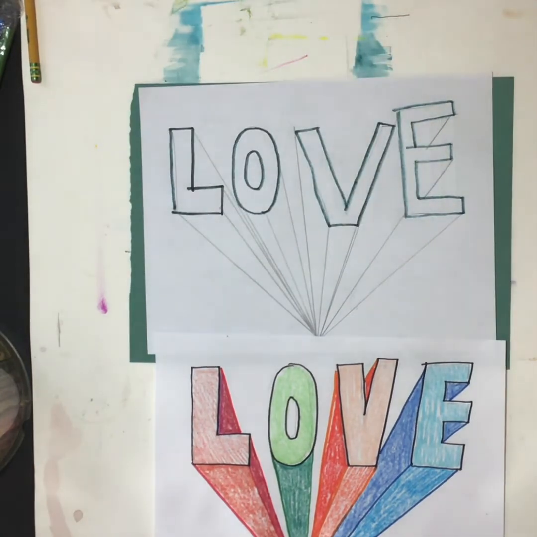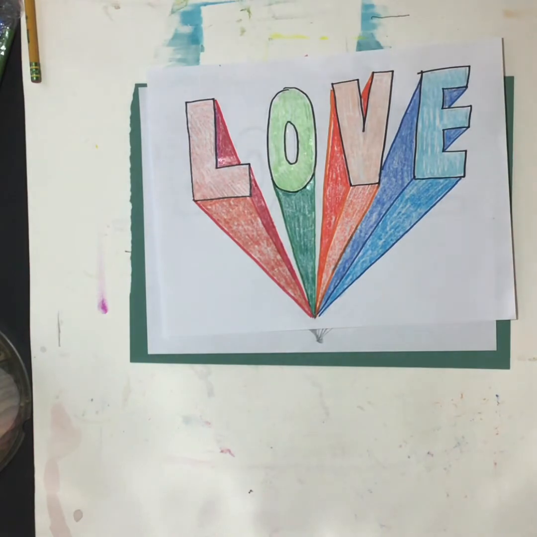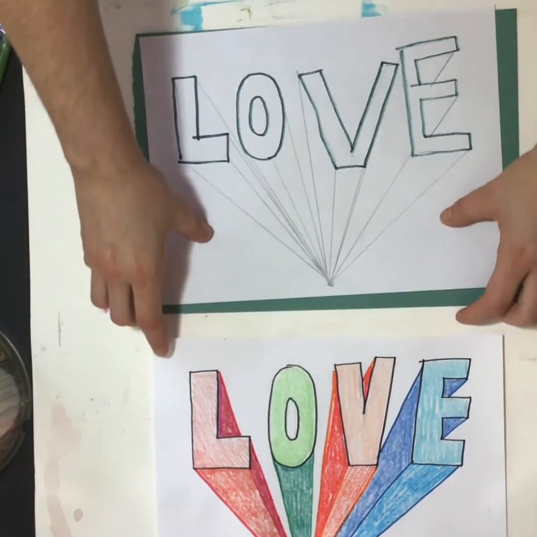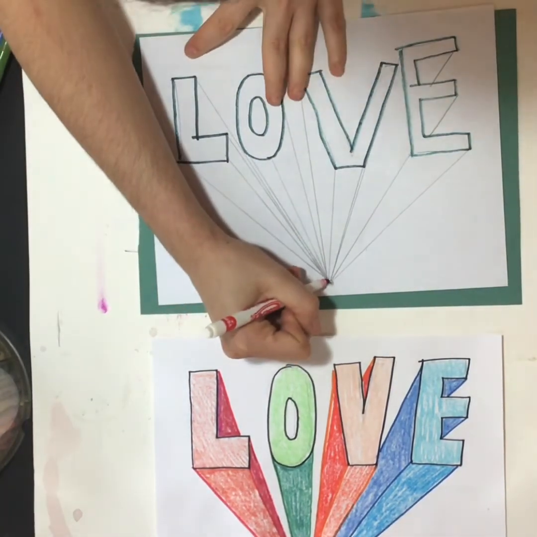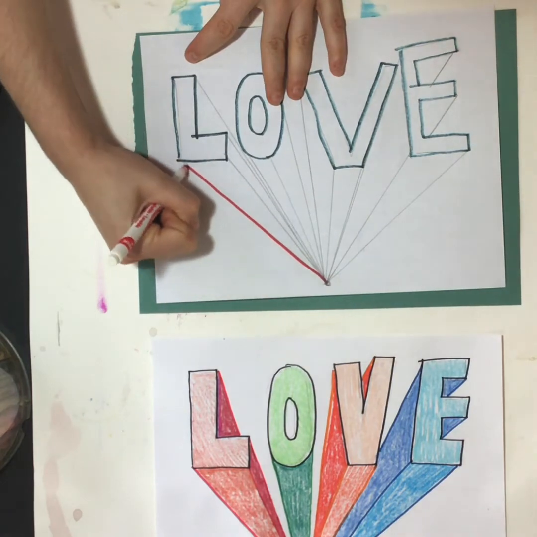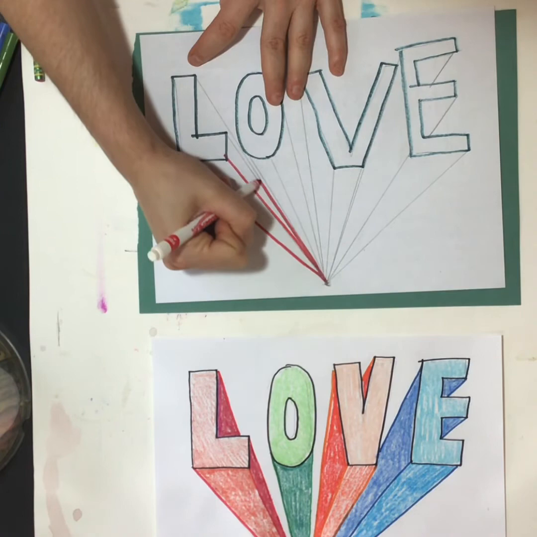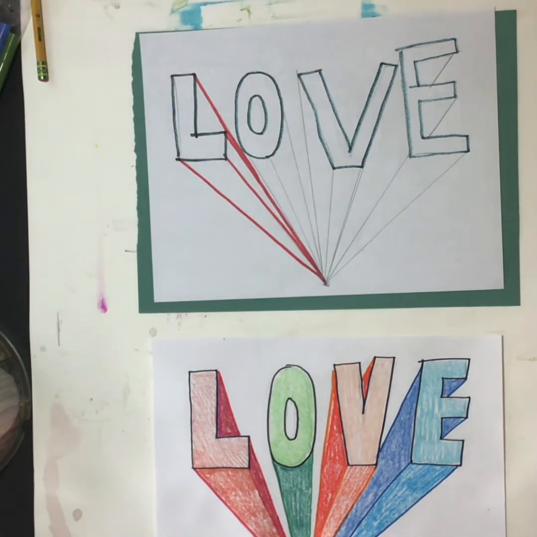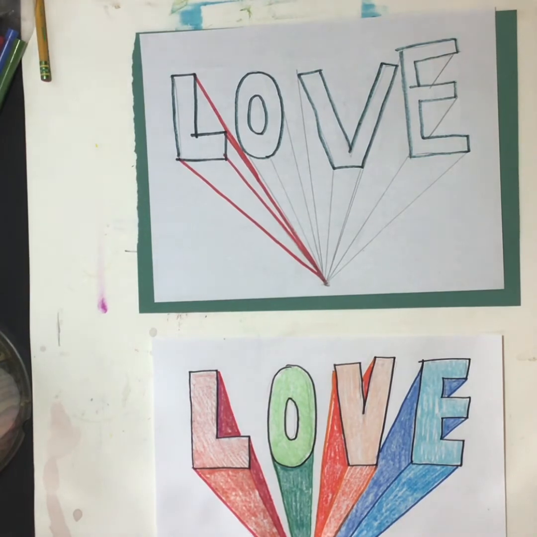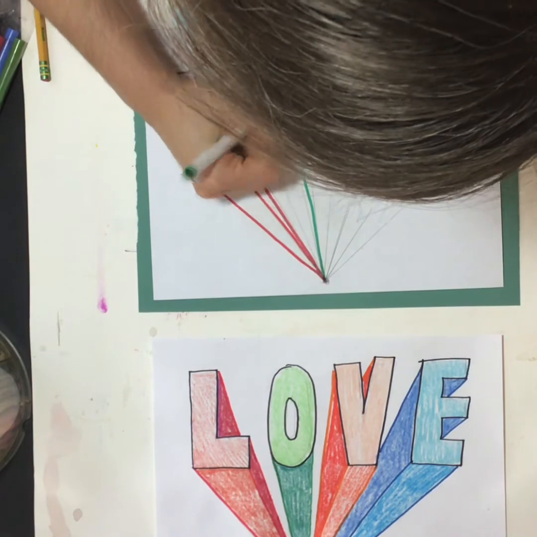But one of the reasons I outlined my lines in color was just because there's so many of them. I didn't want to get them all confused and not remember which one was going to which letter. So I'm going to go ahead and outline these. You could use a ruler again if you want, or you could just guess. This one's kind of right there. So there's the L. Let's do green. See, I'm already not on my line.